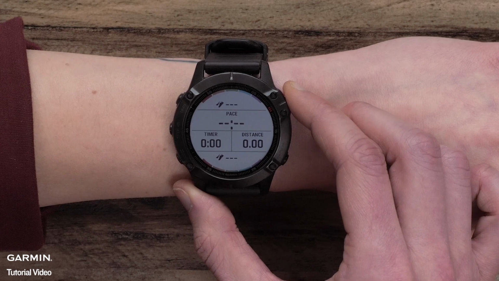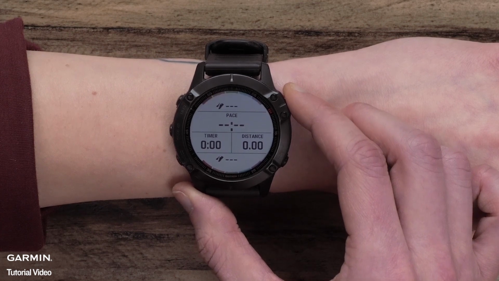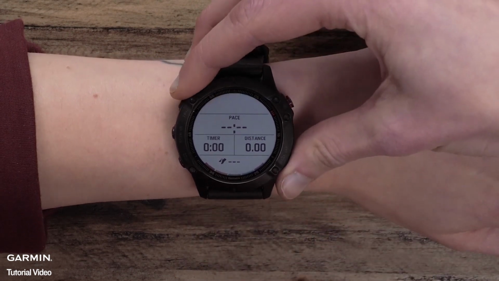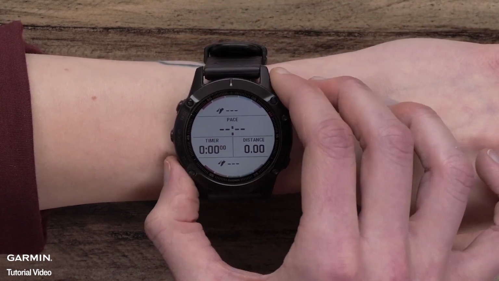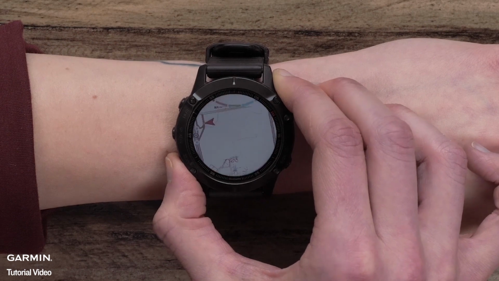You can continue to modify the layout and the data fields, and when you have finished, press the back button 3 times. Here you can scroll through the data fields as they will appear during your activity.